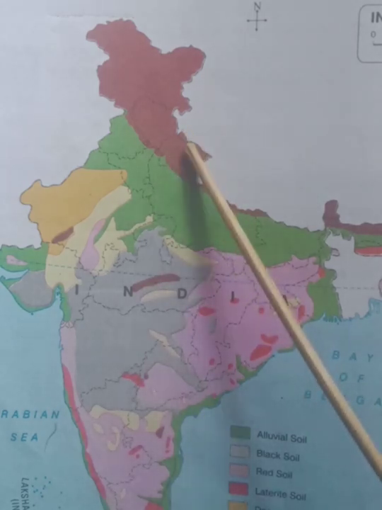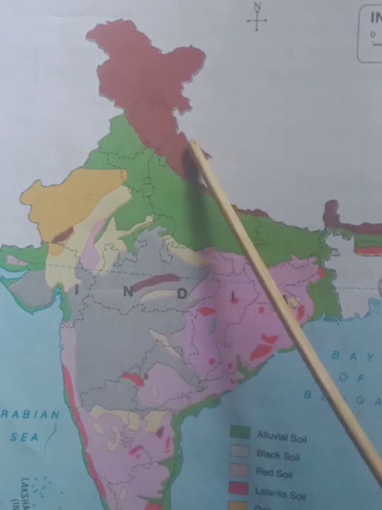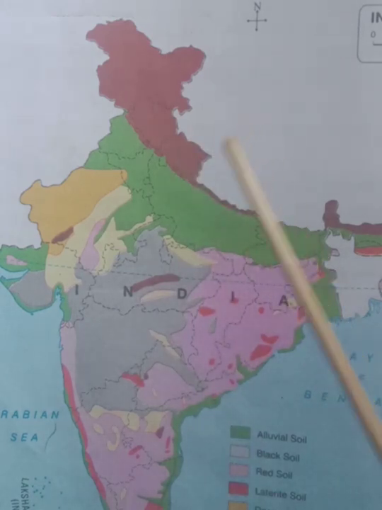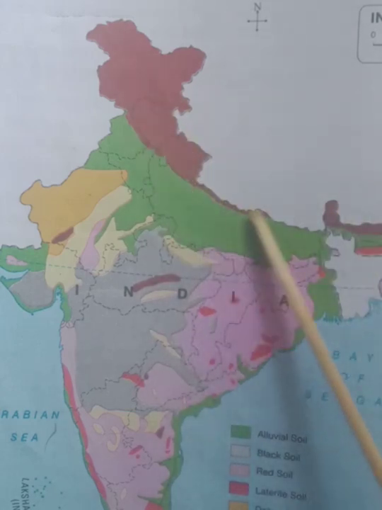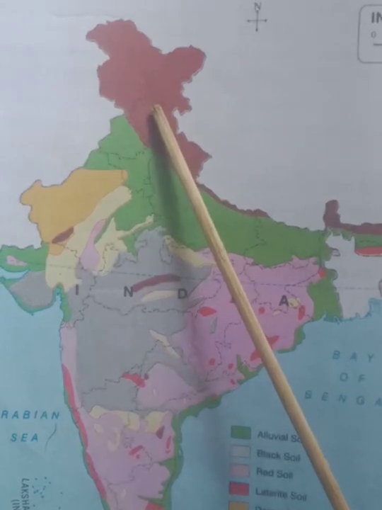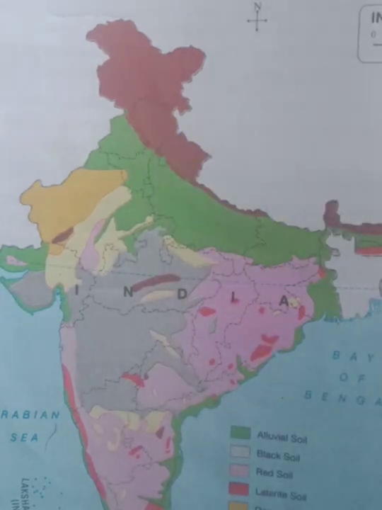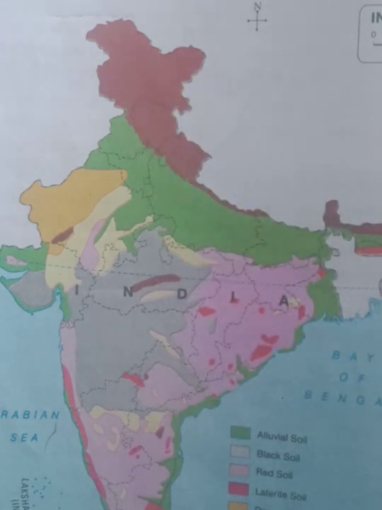So the minerals present in this mountain soil are very fertile. Yes, can you see this brown? All these parts consist of the mountain soil. The northern part and the northeastern part of India consist of this mountain soil. So it is very rich in humus. Humus means the remains of dead plants and animals.